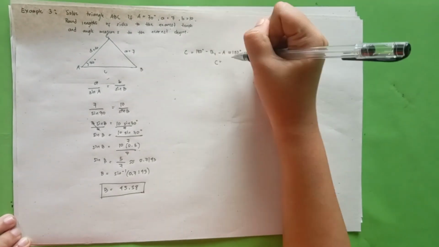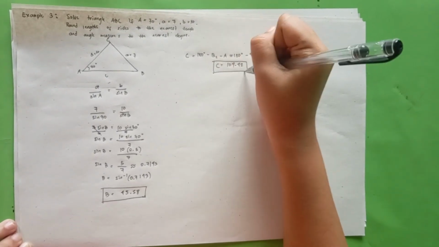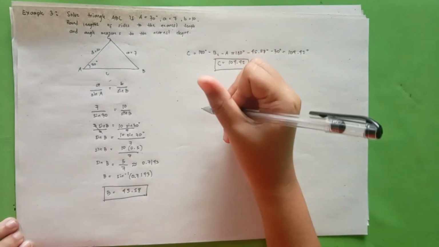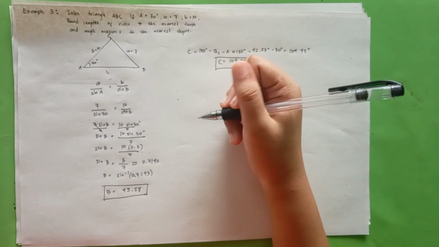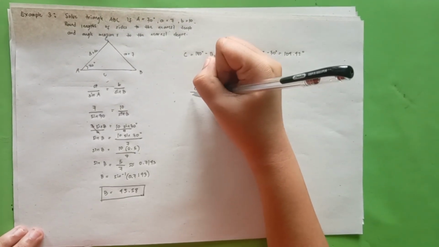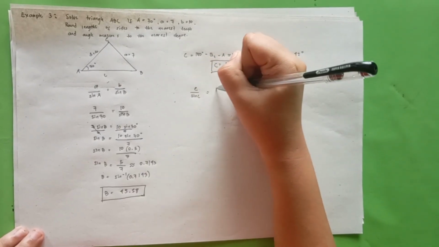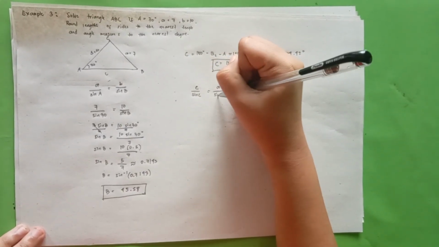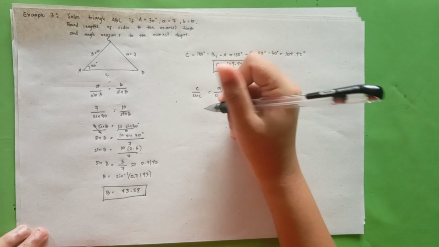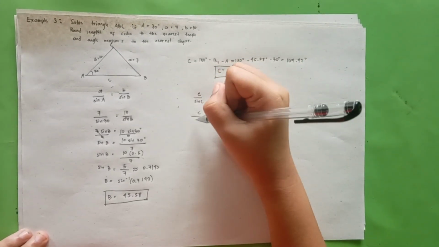This results in angle C being 104.42 degrees. Side C, which lies opposite this 104.42 degree angle, can now be found using the law of sines.